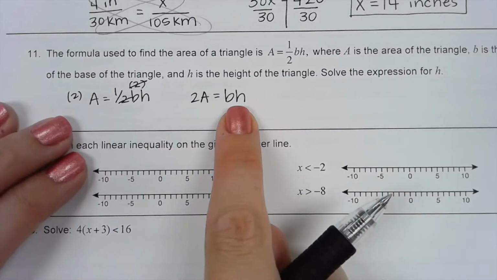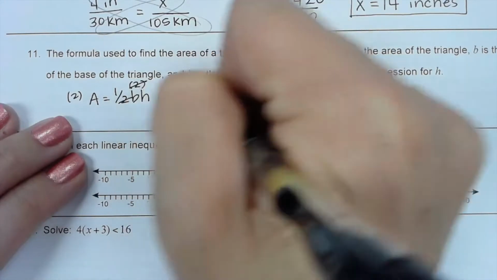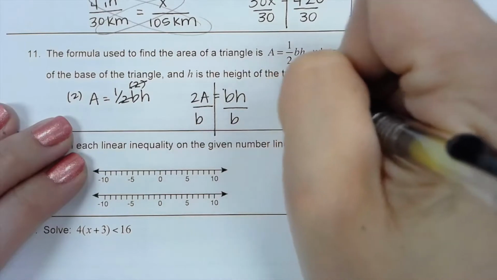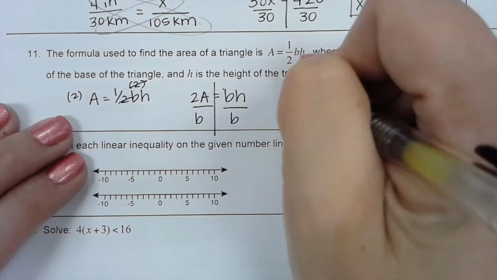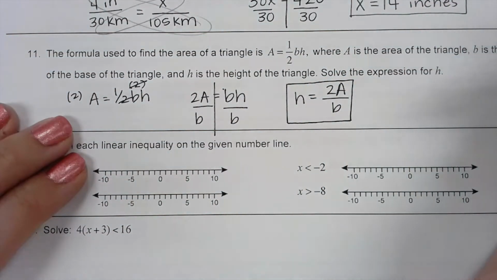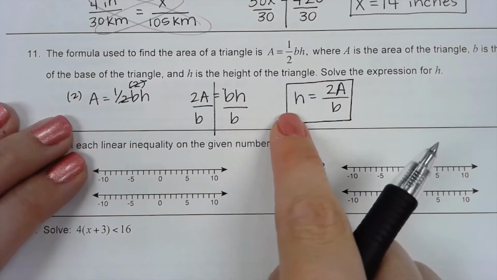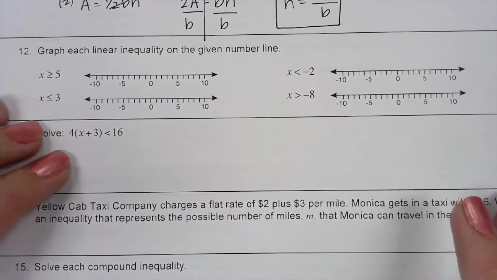And then to finish getting the h all by itself, I would need to divide both sides by b, because then the b's would cross out. And so that would give me my answer to the question. H is equal to 2a divided by b. It's the same kind of math that you're doing when you're solving an equation. The only thing about it that's a little bit different is that when you go through and do your work for this one, you're trying to get a letter by itself. So you keep all the other letters when you're doing your division.